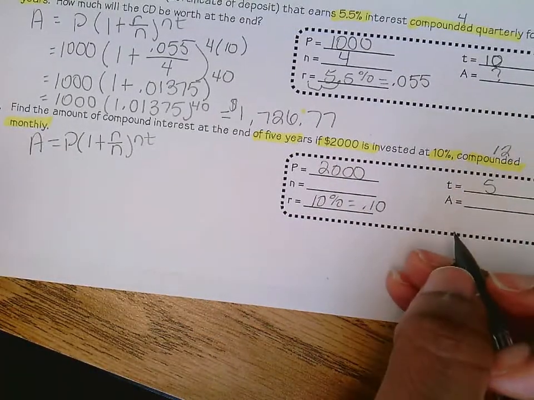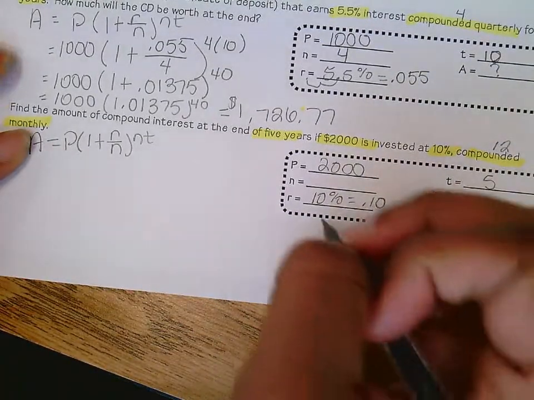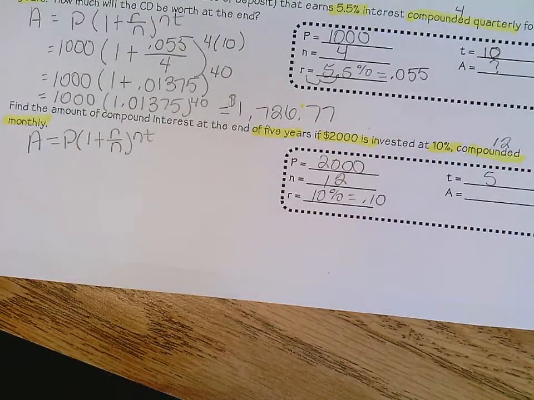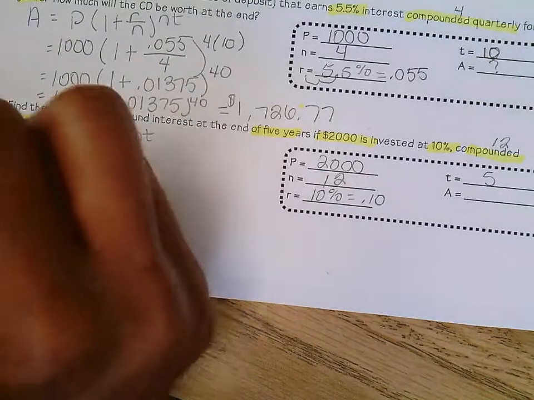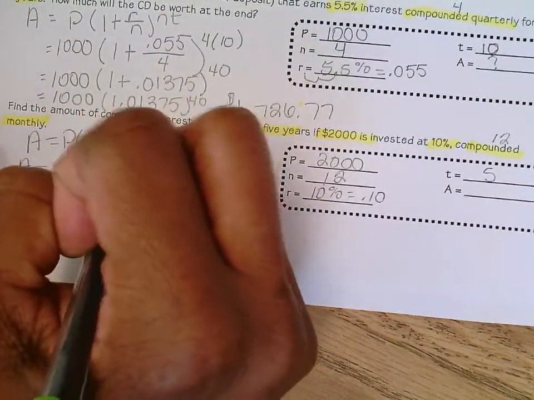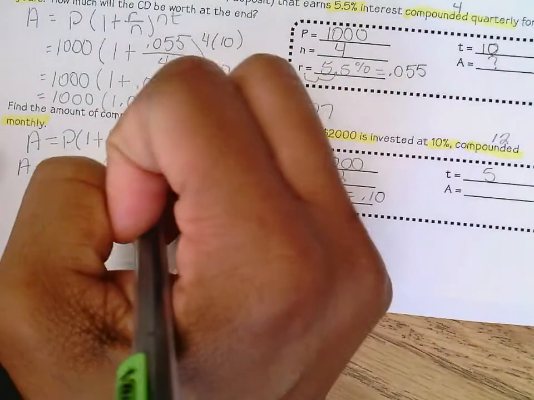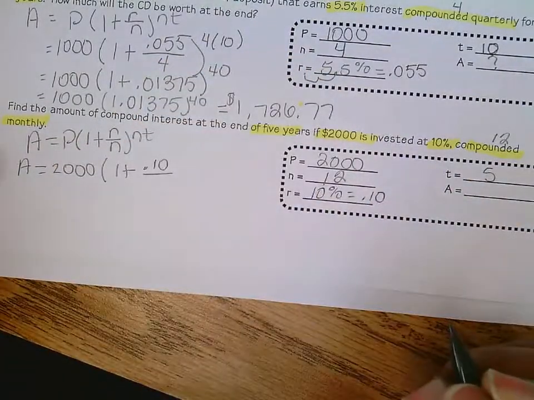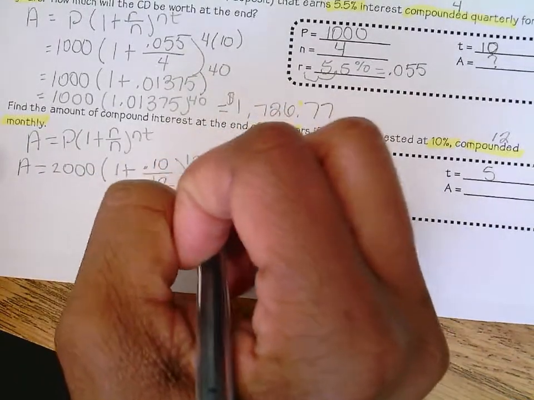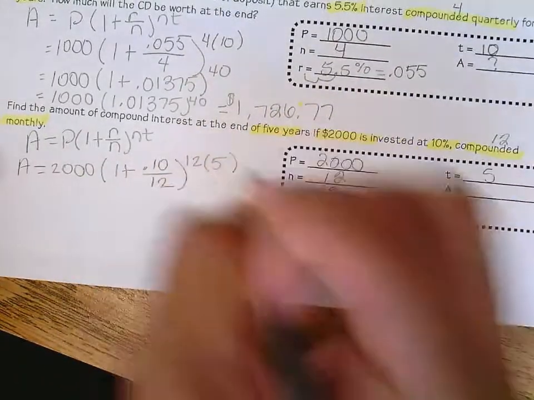And compounded monthly would give me 12 here for my N. So now we'll just plug it into my formula. A equals 2,000 times 1 plus the rate of 0.10 all over N, which is 12, to the N times the time, which is 5.